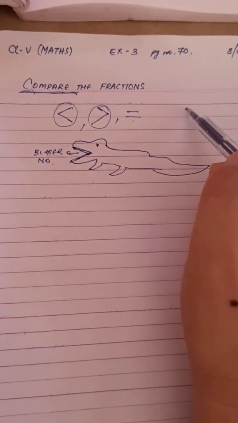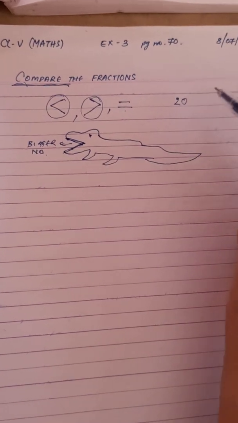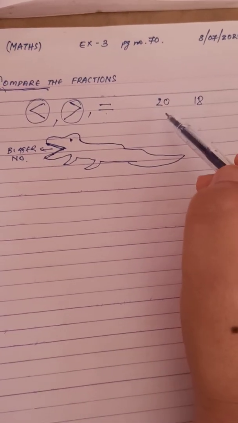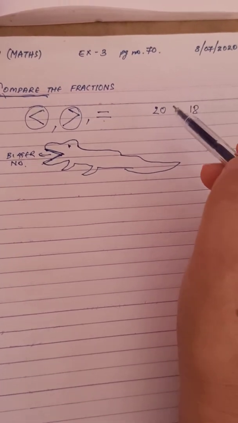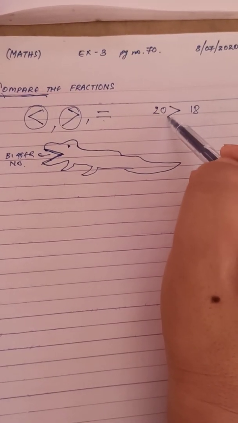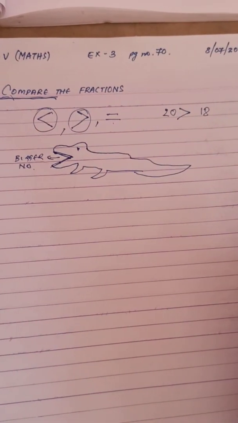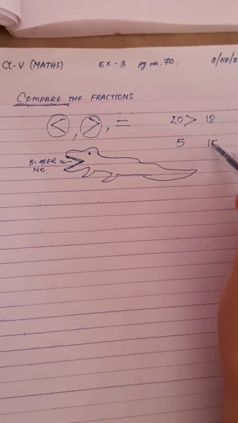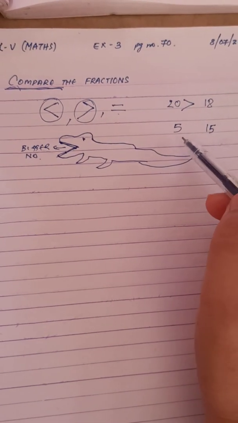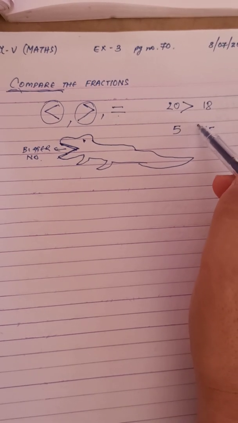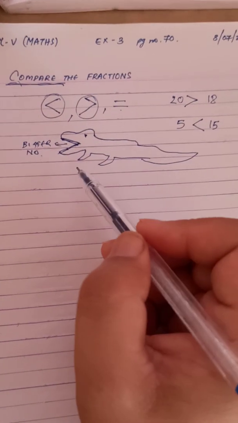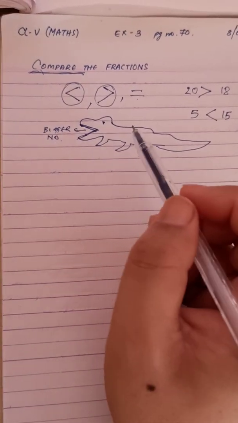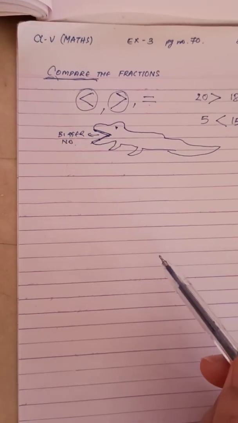So for example, if I compare two different numbers, suppose 20 and 18, you know 20 is greater than 18, so the crocodile's mouth will be open towards 20. Okay, this way you can remember. Or if there is 5 and 15, you know 15 is greater than 5, so the crocodile's mouth is open towards 15. This crocodile likes to eat the bigger number. Okay, now keep this in your mind and follow.